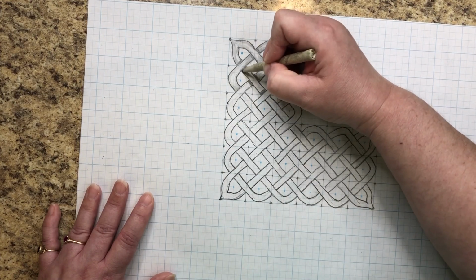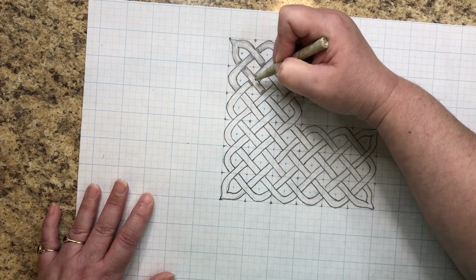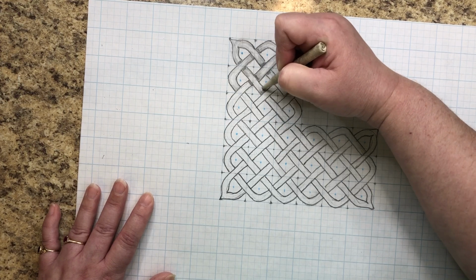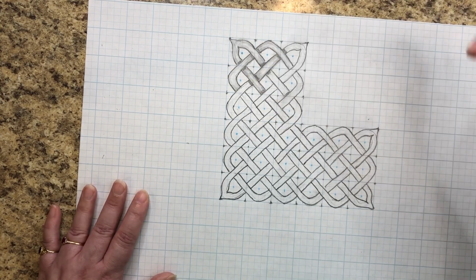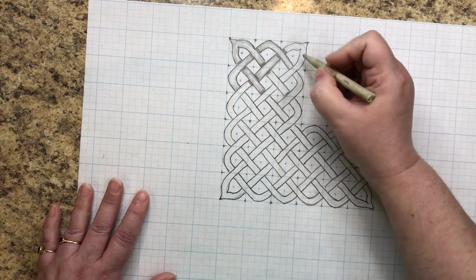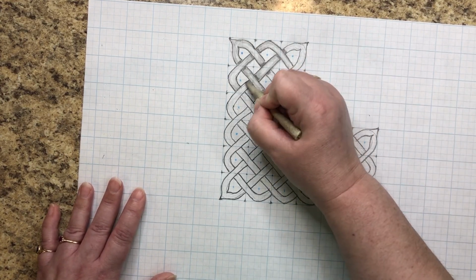And you've seen me do this in other videos too. This is where I can spend all day sitting here doing this. This is the part I really love doing. I love getting in here and blending stuff and adding texture. I mean, you could be all day with this.